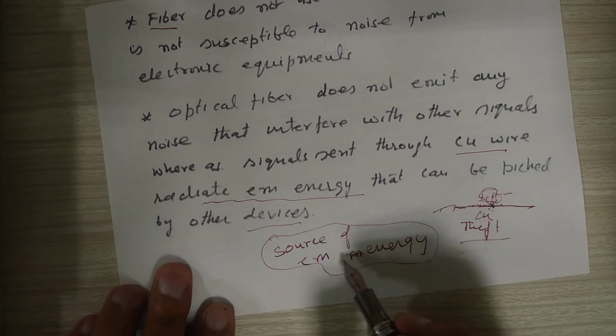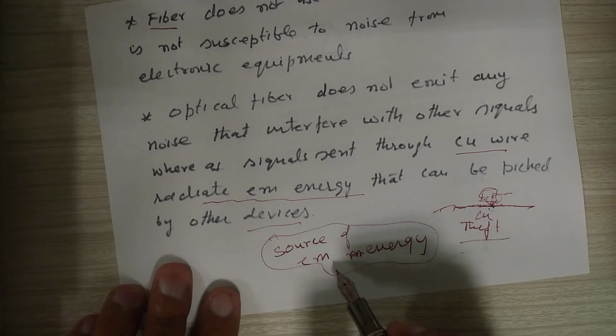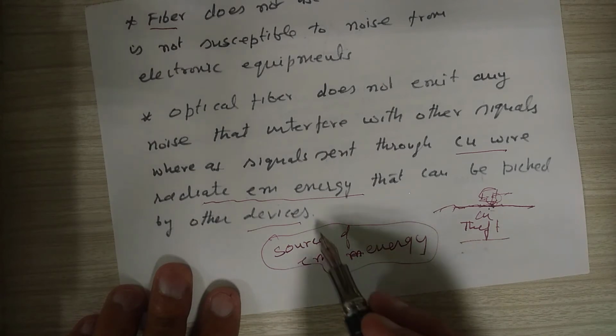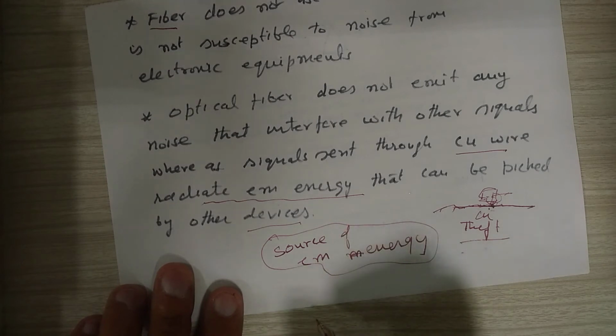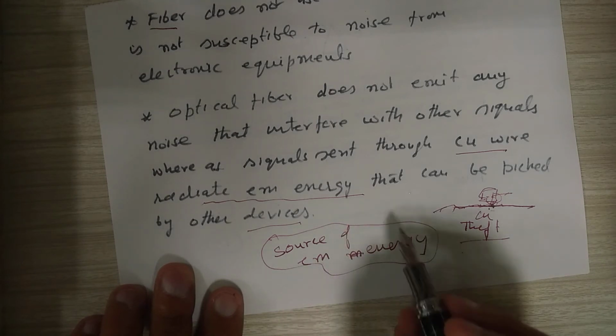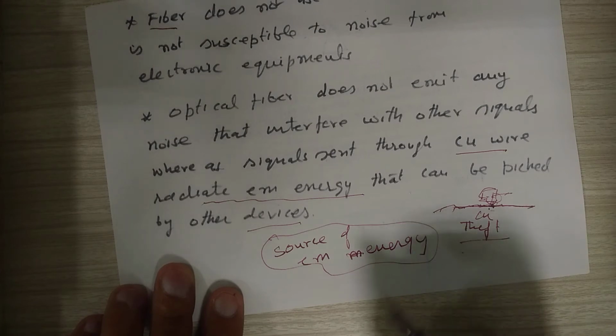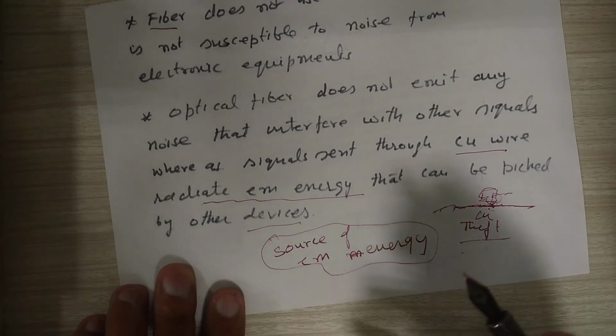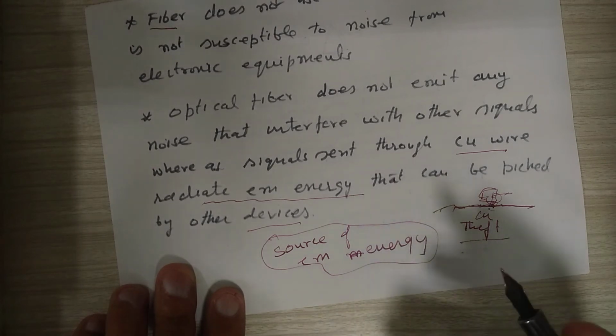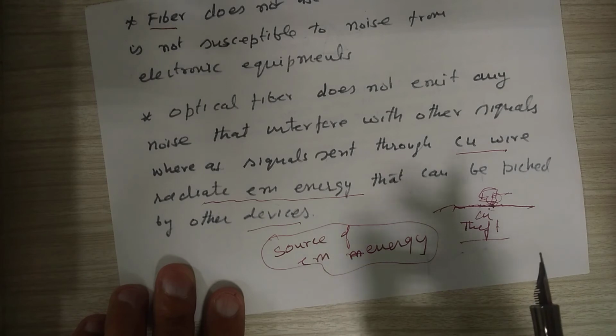And another thing is that if another source is present, then that will result in distortion in your signal. If you are talking to somebody, you will not be able to hear the voice clearly. There may be distortion.